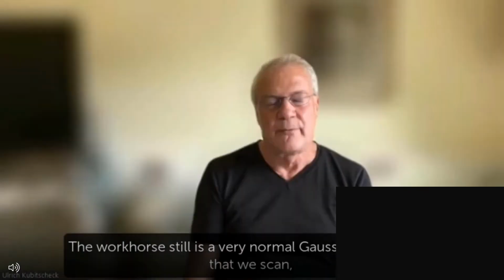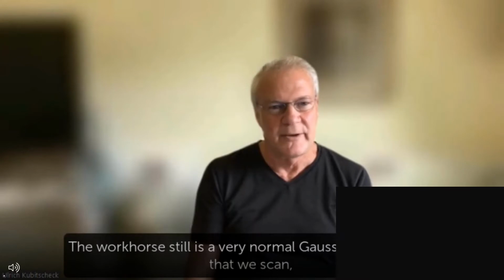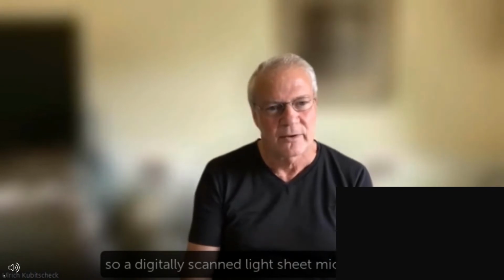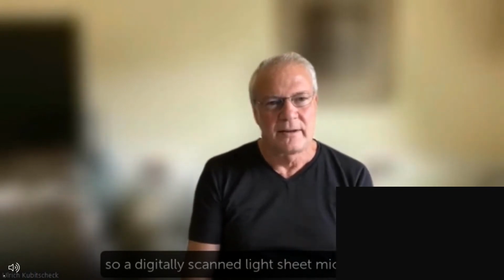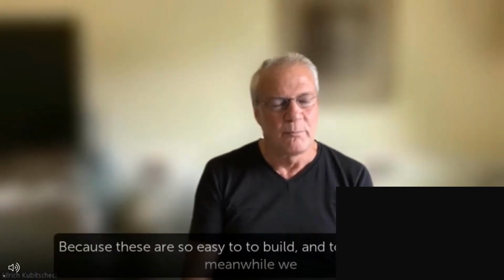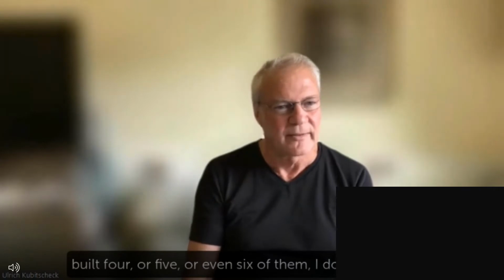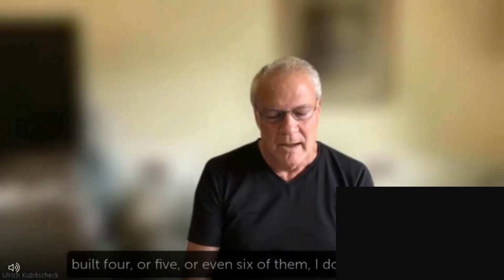The workhorse still is a very normal Gaussian illumination that we scan, so a digitally scanned light sheet microscope. And because these are so easy to build and to produce, I think meanwhile we built 4 or 5 or even 6 of them, I don't remember.